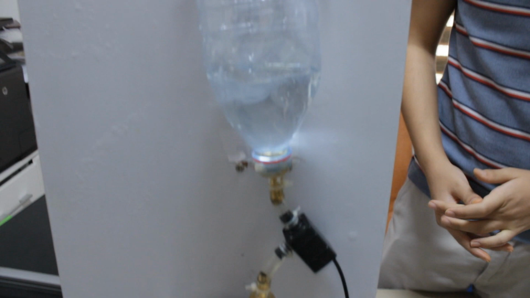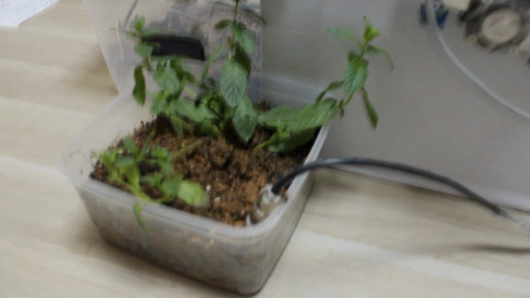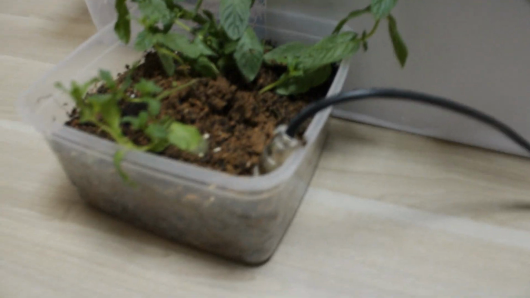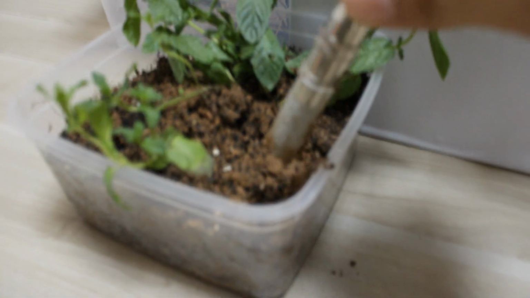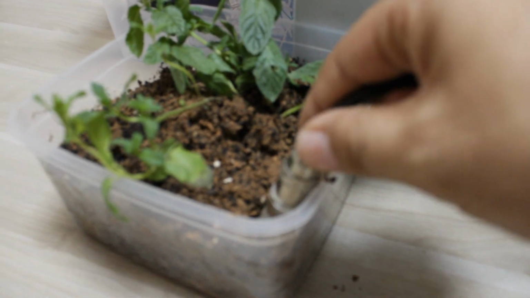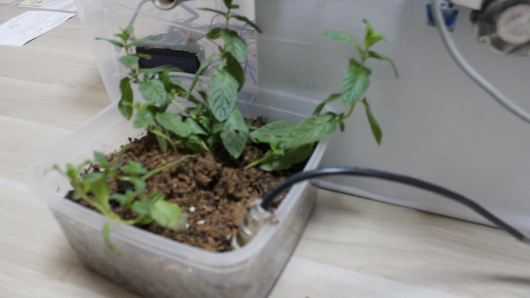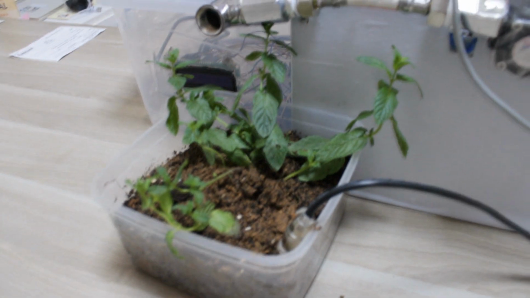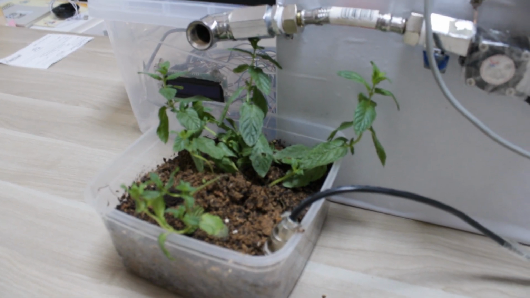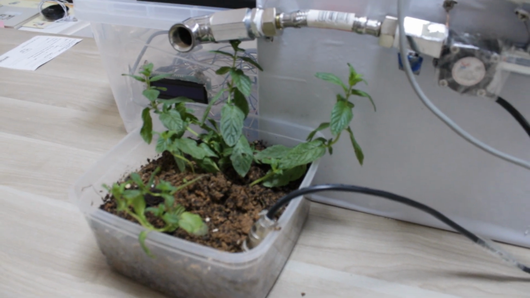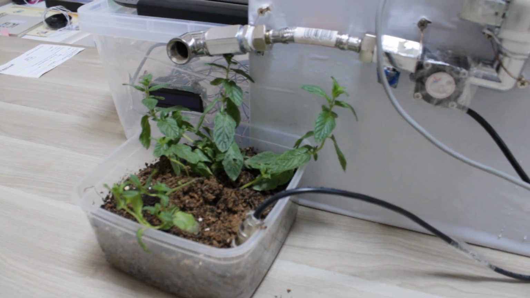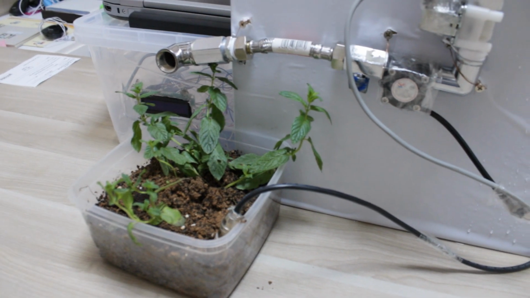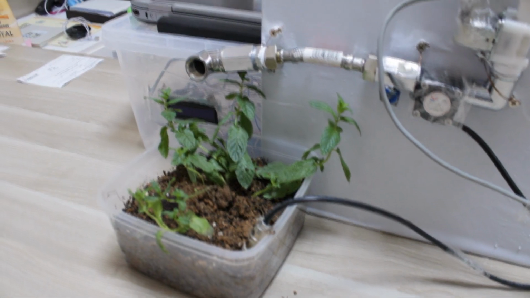Next, we have a humidity sensor. It is right here. This humidity sensor will measure the humidity of the soil in order for us to find out if the soil is too humid for the plant, or if it doesn't have enough water for it to be comfortable for the plant. So once we water it, we would know in advance if it's going to be oversaturated or if it needs a bit more water to ensure that it isn't too dry for the plant.